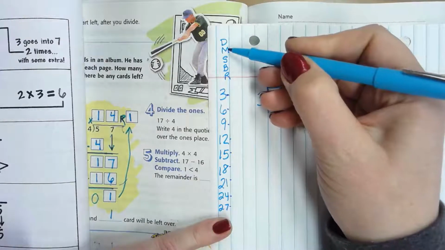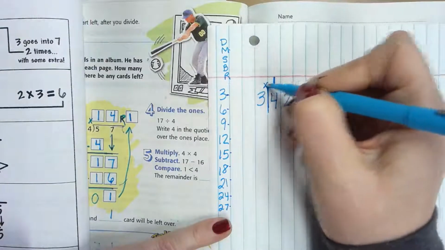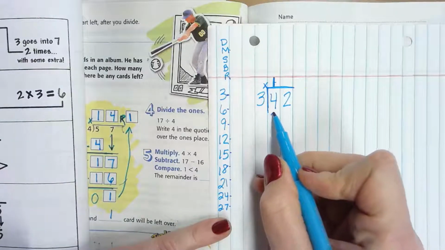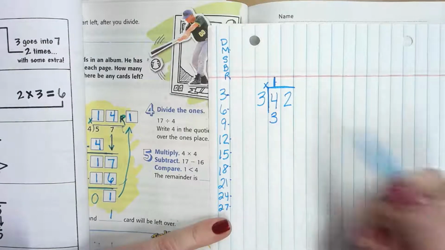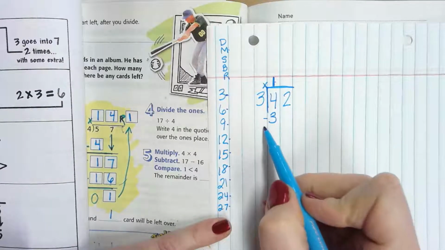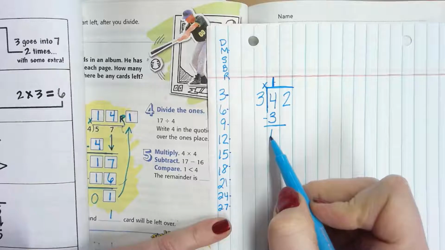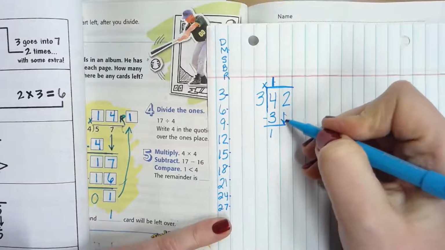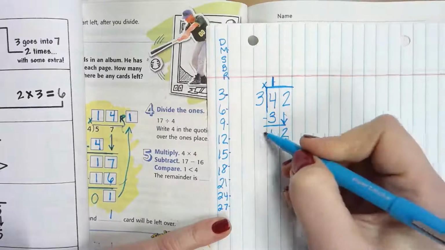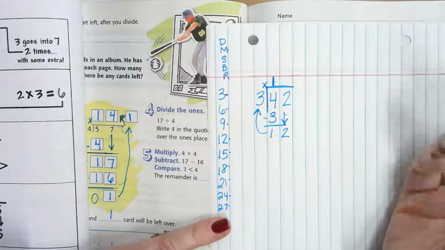Now we go on to Mom. Mom multiplies. 1 times 3, and Mom always puts her numbers down below our dividend. 1 times 3 is 3. Then sister subtracts. 4 take away 3 is 1. Brother brings down the 2 next to the 1. Rover repeats to take it back to Dad.